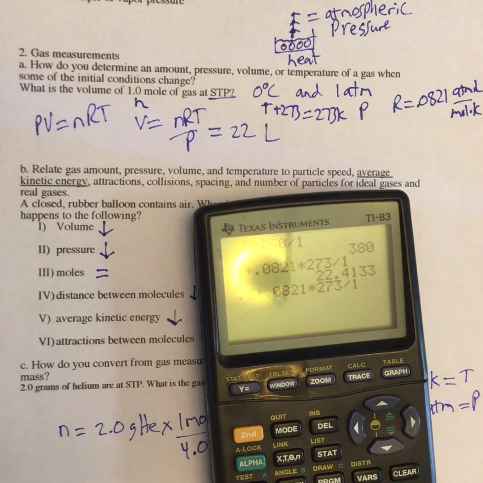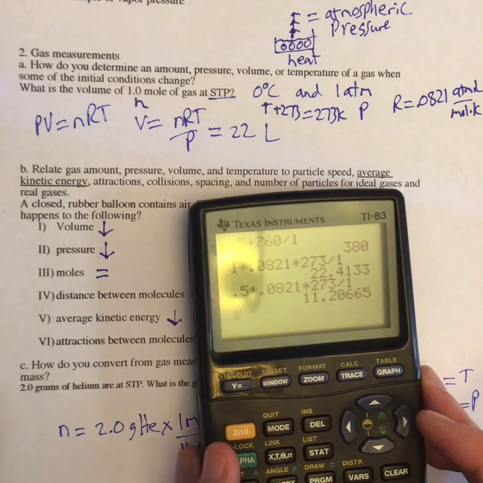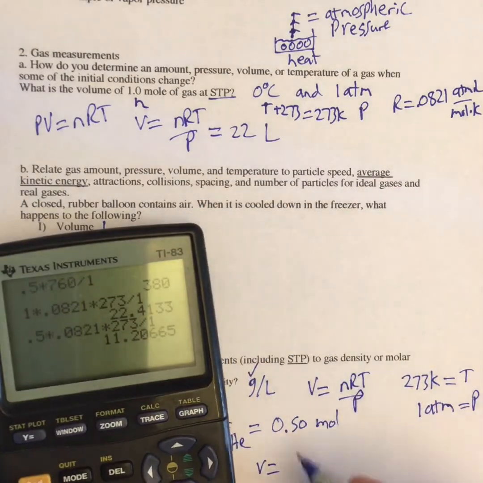The volume is 11.20665 liters. That should have 2 sig figs, so I'll remember it's 2 sig figs. Let's write it down for now. 11.20665 liters, 2 sig figs.